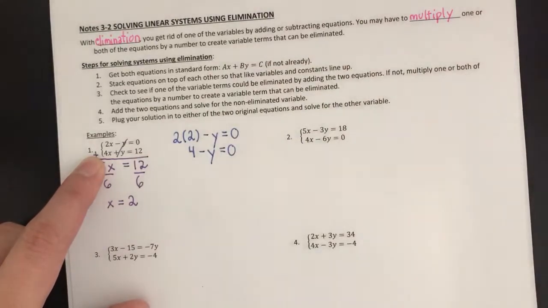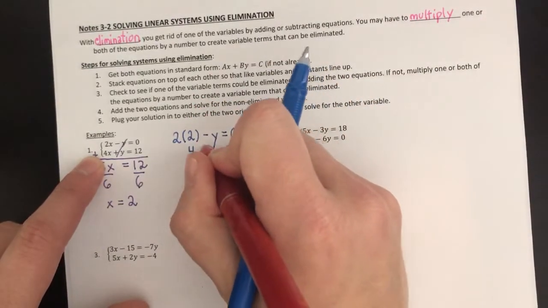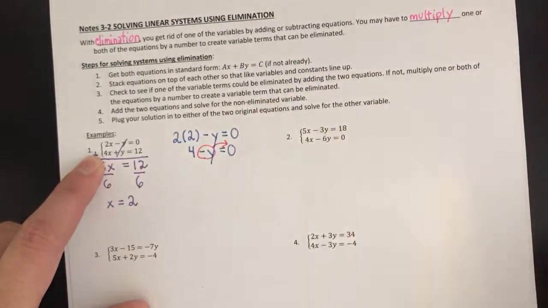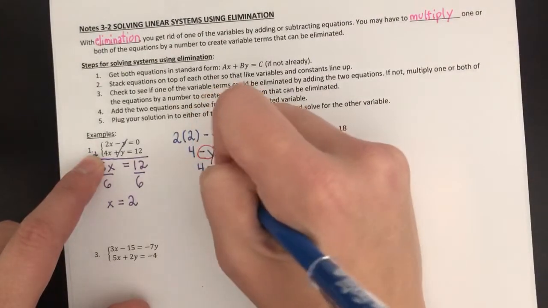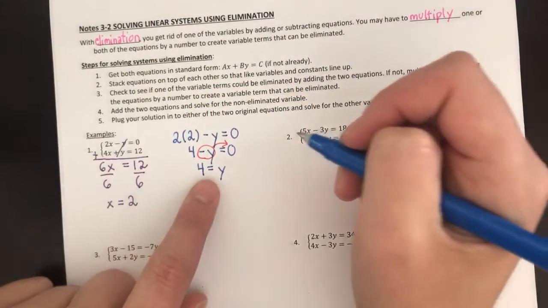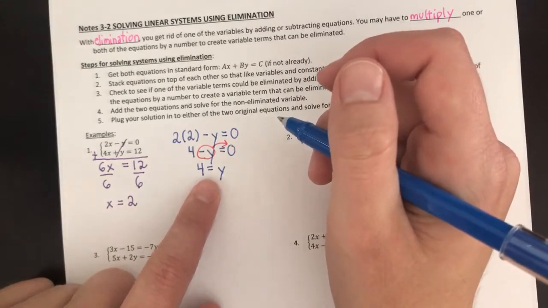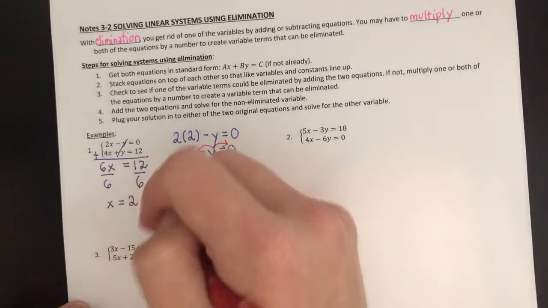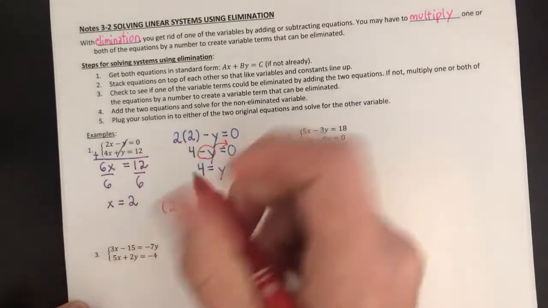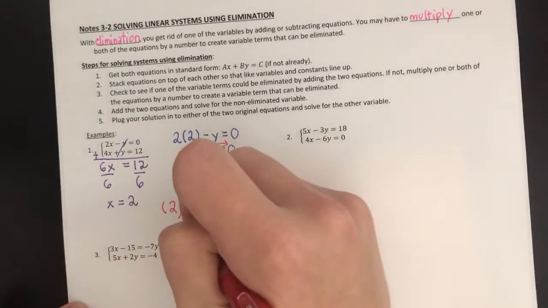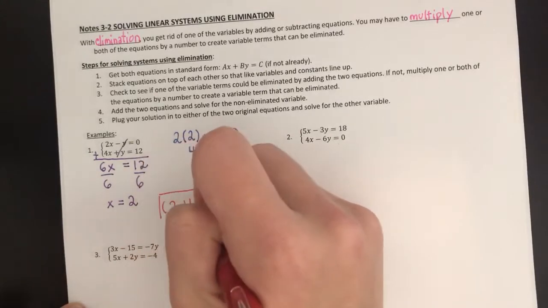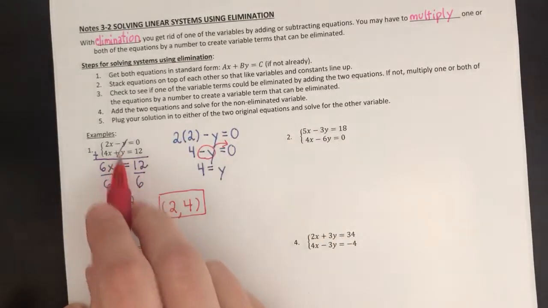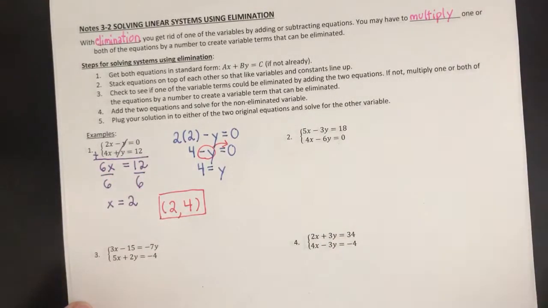I'll add y to both sides, move it to the other side. So 4 equals, that'll become positive y. And I'm done. I've found my other variable. So my coordinate or point of intersection, my solution, would be the coordinate x is 2, y is 4. If I were to graph these two lines, that would be their coordinate of intersection.